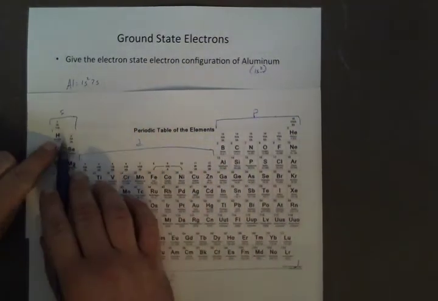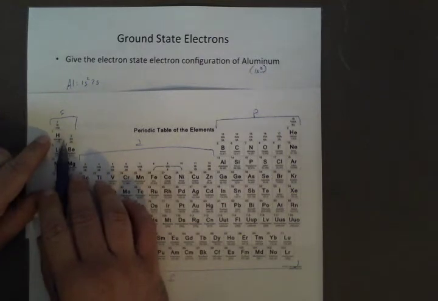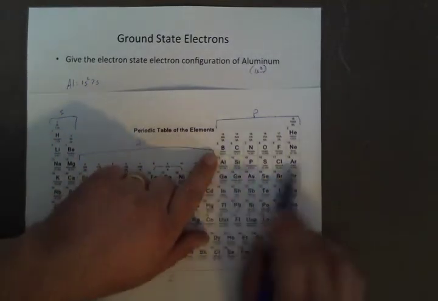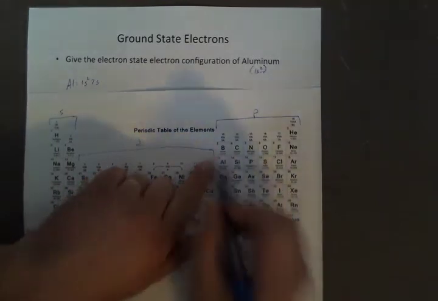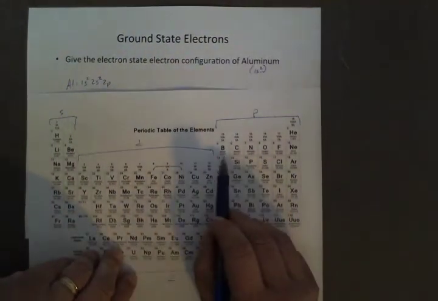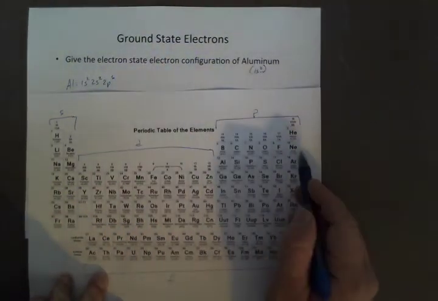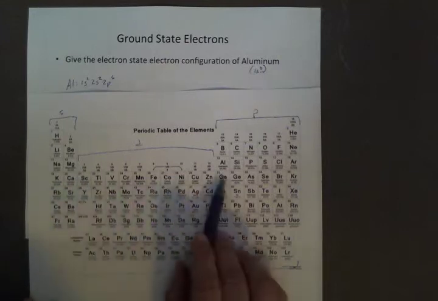So the first orbital type we come to is the s. We start that with 1. The next orbital type we come to is p, so that actually starts with 2p. So, 2p, and we have 1, 2, 3, 4, 5, 6 going across.